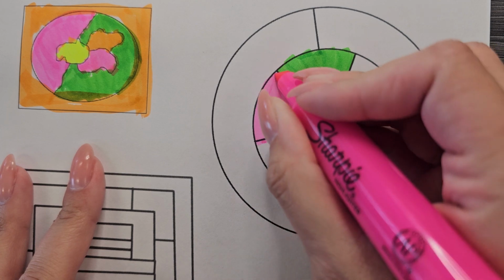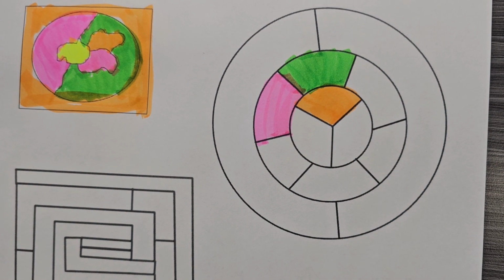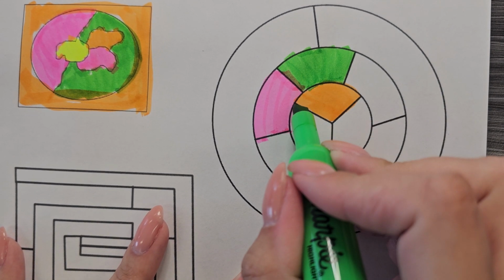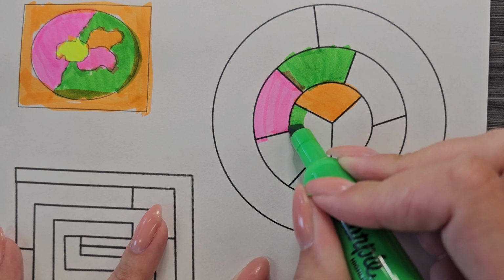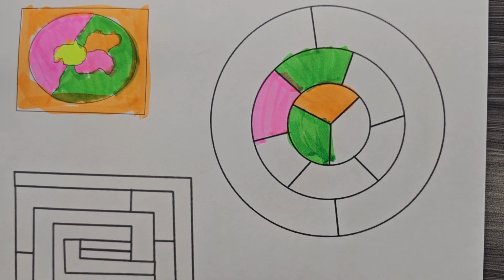But to color in this space, I can use green again because this green will not touch that green. It's okay if orange touches green in 2 different places. Orange just can't touch orange. Green just can't touch green. So then we try to reuse colors as often as we can.